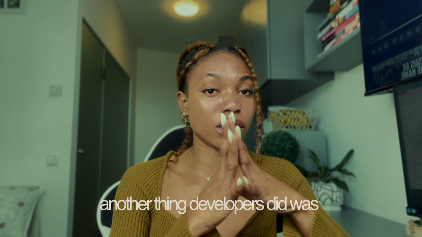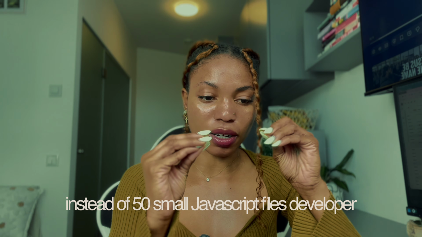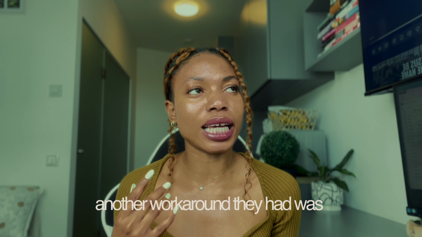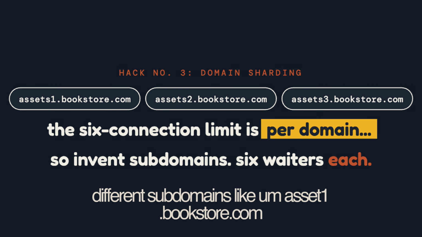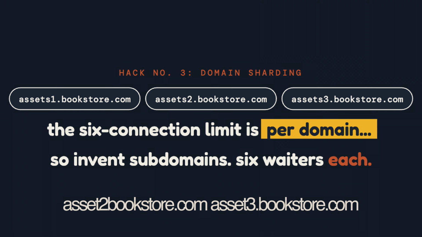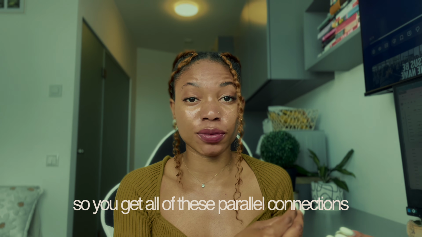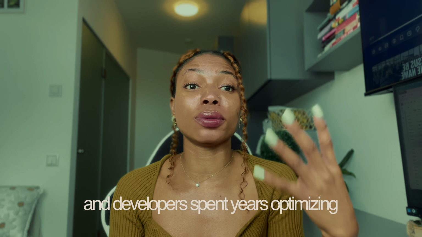Another thing developers did was bundling. This is a very common concept. Instead of 50 small JavaScript files, developers would smash them together into one giant file, say bundle.js. Same with CSS. This is the kind of thing that tools like Webpack were built to do. Another workaround they added was domain sharding. Since the 6 connections were per domain, developers would spread their files across different subdomains like asset1.bookstore.com, asset2.bookstore.com, asset3.bookstore.com. Now the browser opens 6 connections to each domain. So you get all of these parallel connections. All of these things were hacks. They were workarounds. They existed because HTTP 1.1 couldn't handle a lot of requests efficiently. And developers spent years optimizing around those limitations.